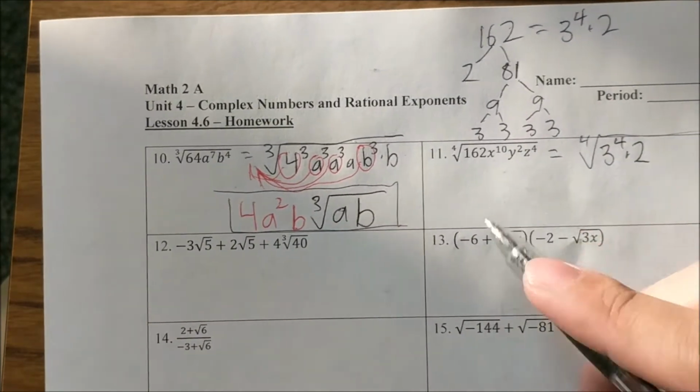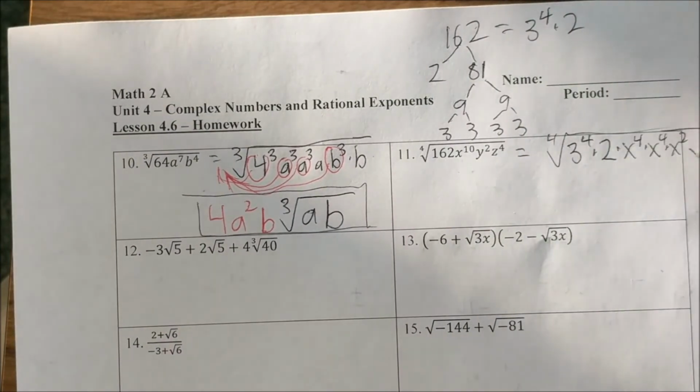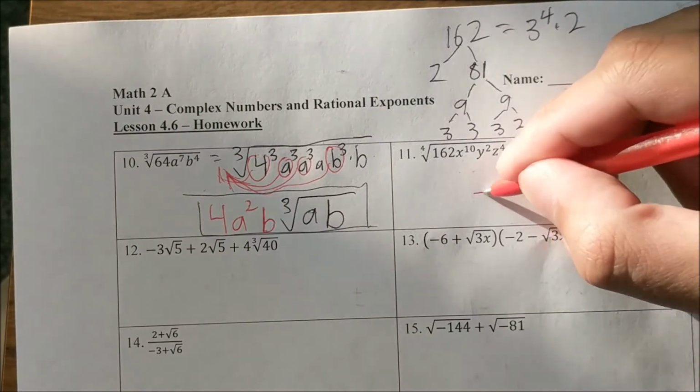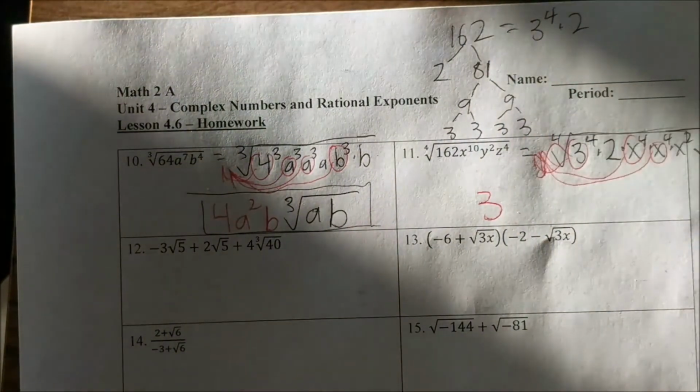And then x to the 10th, that lets me make 2 groups of x to the 4th and have x squared left over. All right, so what can we take outside? We can take the 3 outside. We can take 2 groups of x's outside.